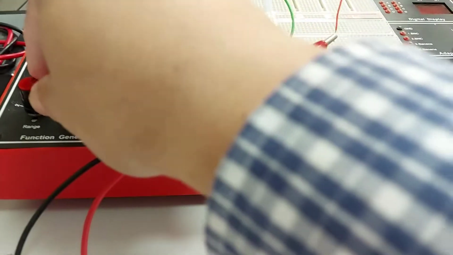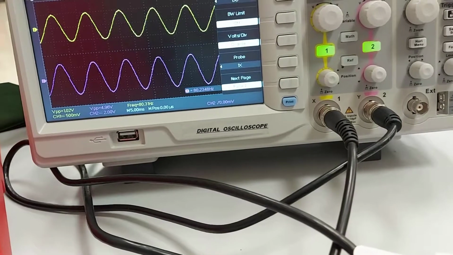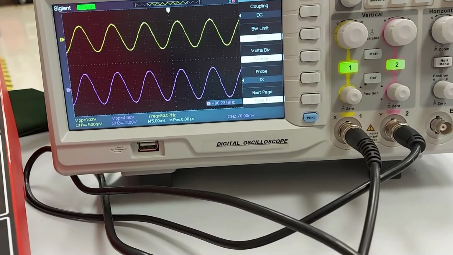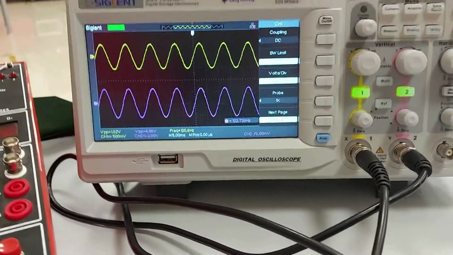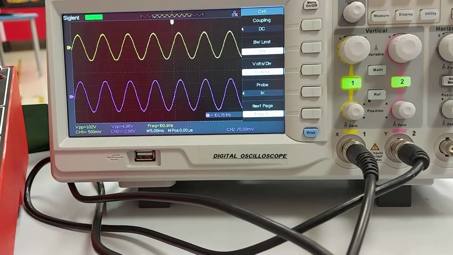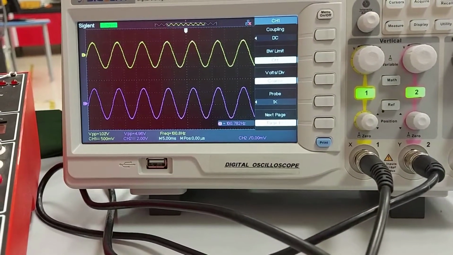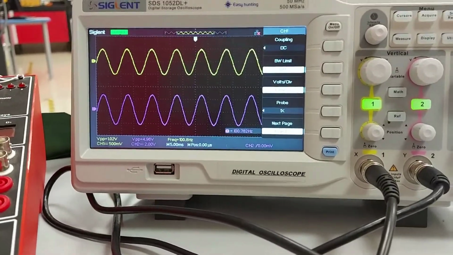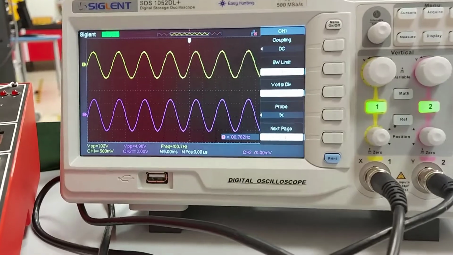Now let's start with 100 hertz. Check the output. The output is 4.96 for 100 hertz, and the input is 1 volt.